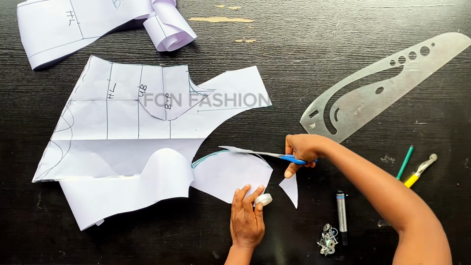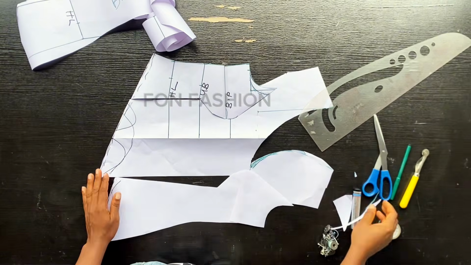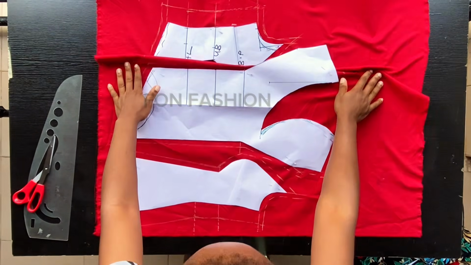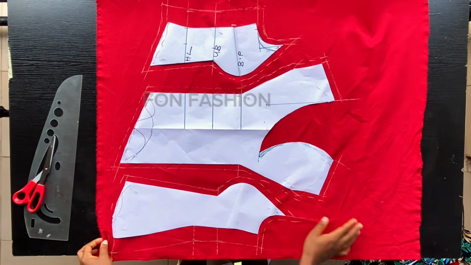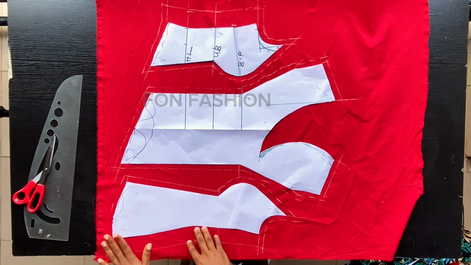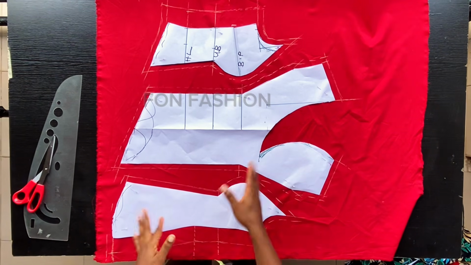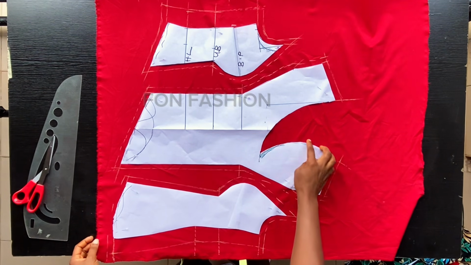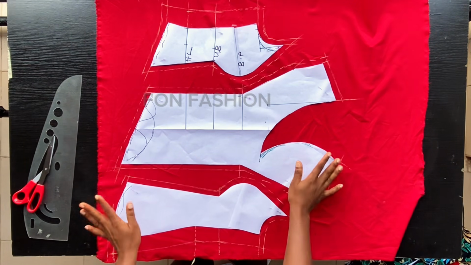I will remove the tapes on the dart lines so that I can place my patterns on my fabric and add allowances. I've added the necessary allowances to my patterns. This is the front block. I added 1.5 inches by the side as side seam allowance and then ½ inch on all other sides. For the neckline, I did not add any allowance. I don't want to add any allowance to my neckline.